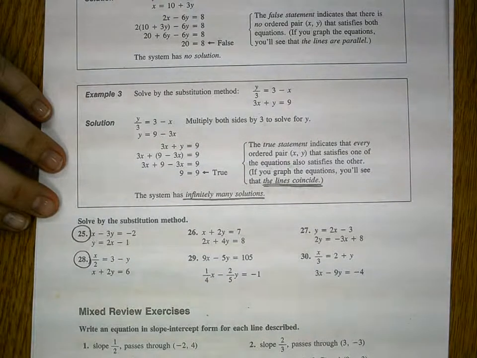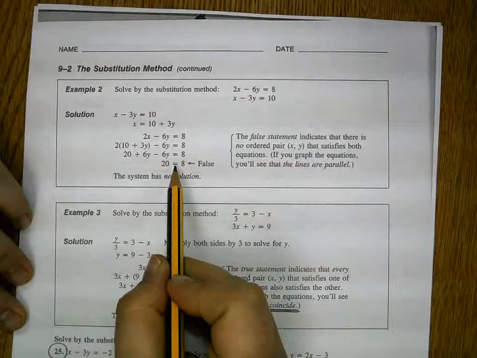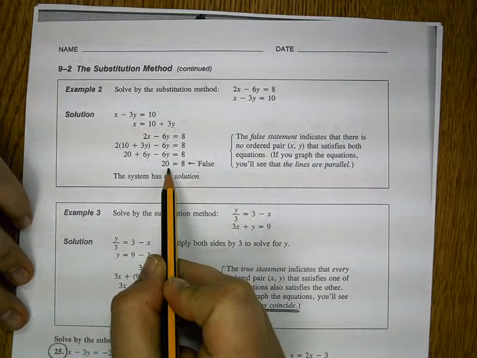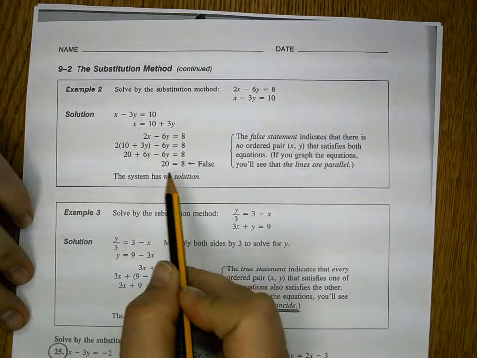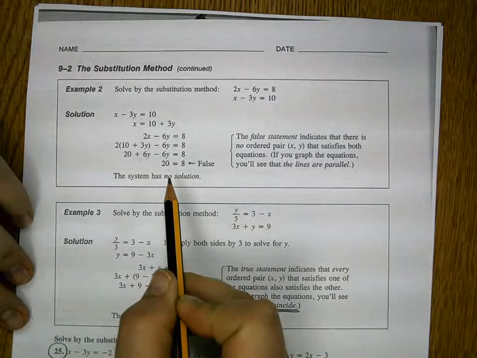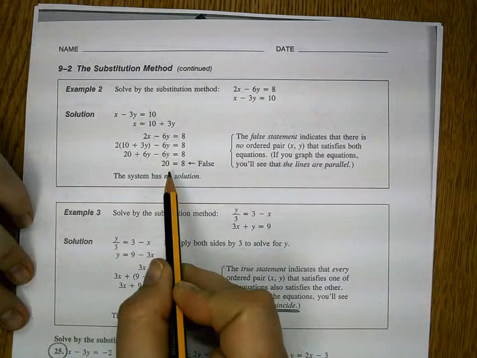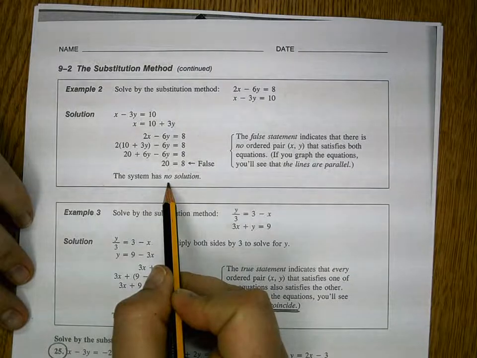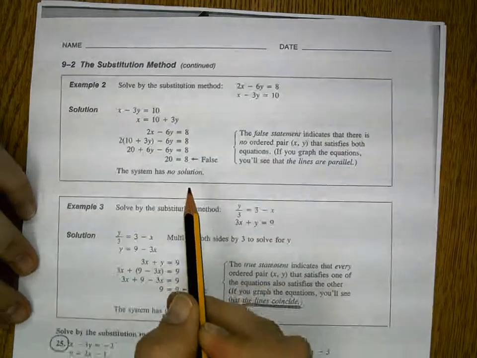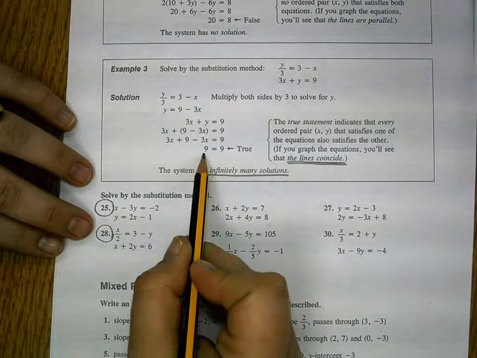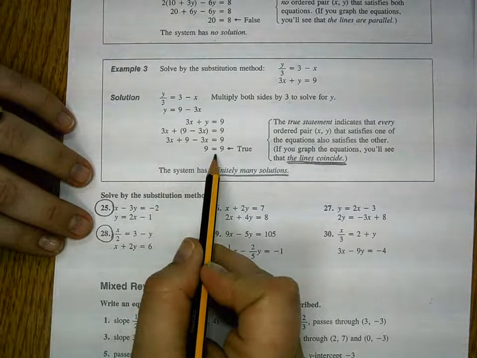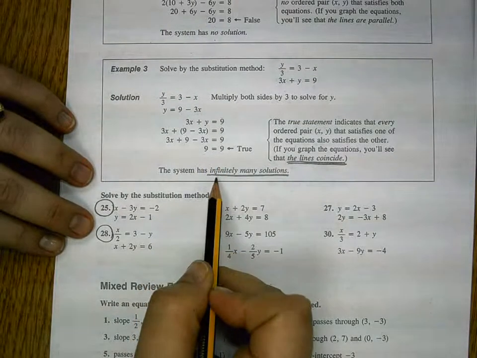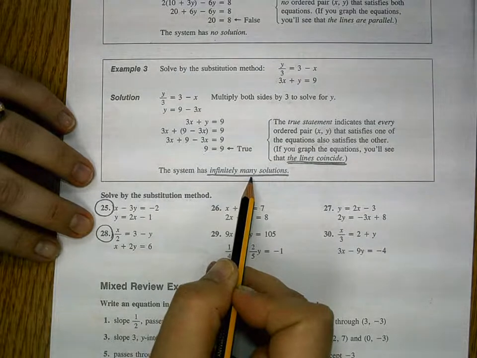intersections. So, solving by substitution, if you get a false statement, like 20 equals 8, or 0 equals 5, something that doesn't make sense, is not true, then there will be no solutions. And if you get a true statement, 9 equals 9, 5 equals 5, 0 equals 0, then there are infinitely many solutions.